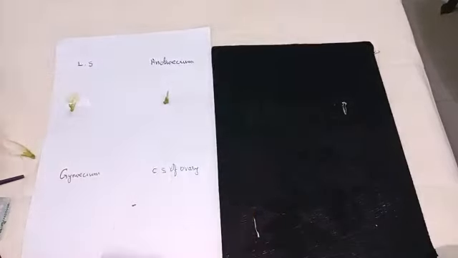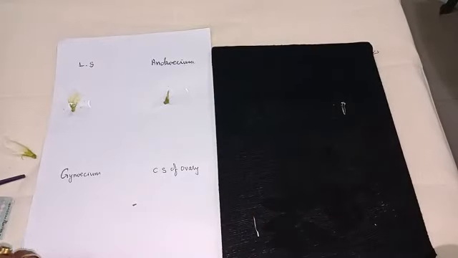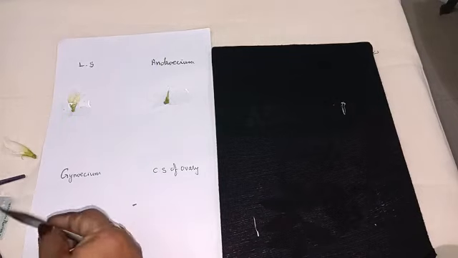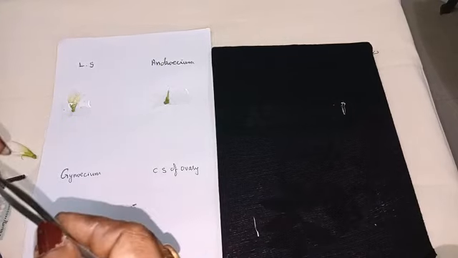Keep this Androecium like this. Next, gynoecium, isolated gynoecium. When we remove the gynoecium, it is isolated now.